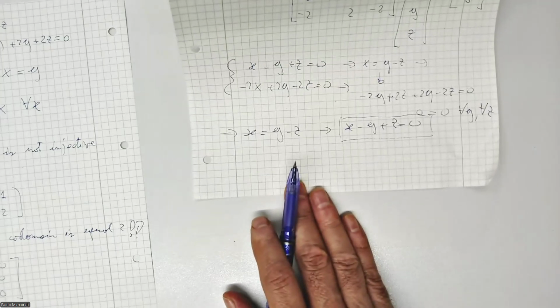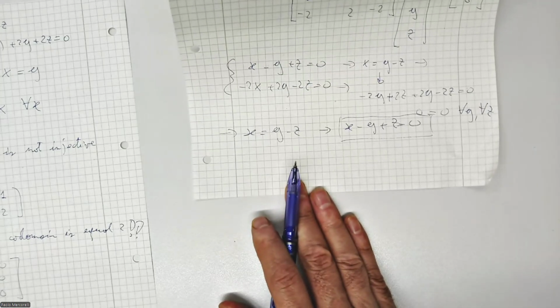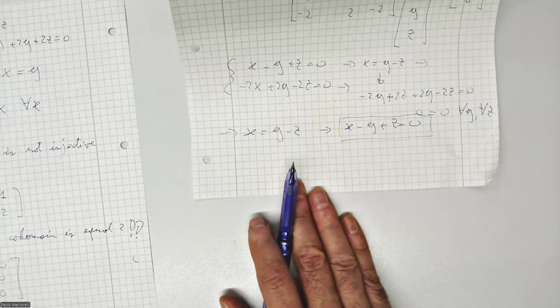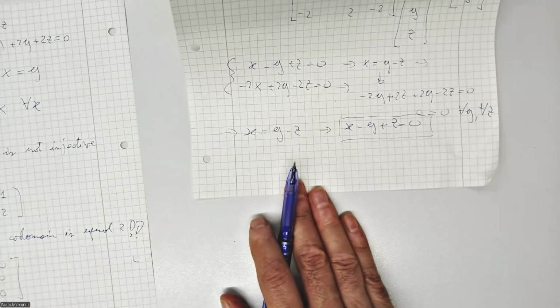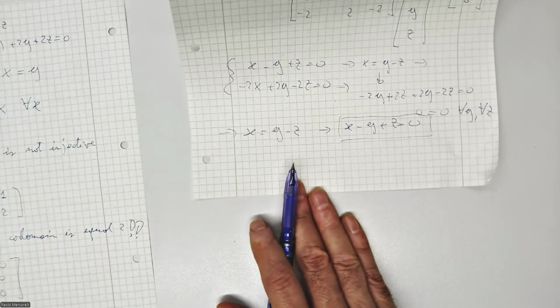This means the kernel has 2 dimensions. Every point that belongs to this plane goes to the kernel. Now, if the kernel is dimension 2 and the domain dimension 3, what is the dimension of the image? 1. Because the dimension of the kernel plus the dimension of the image equals the dimension of the domain.